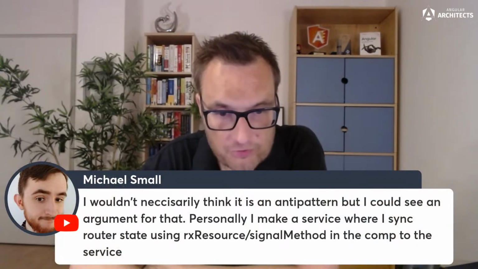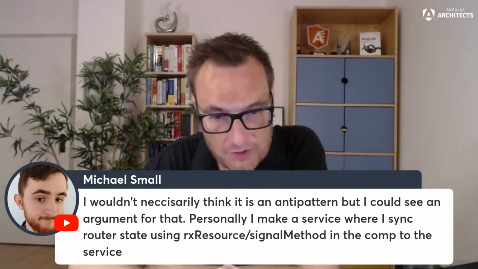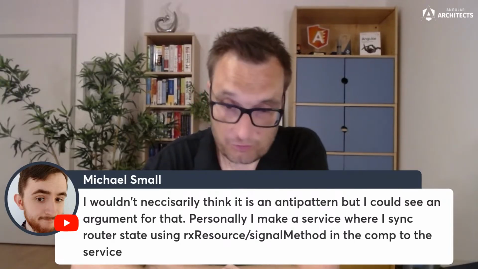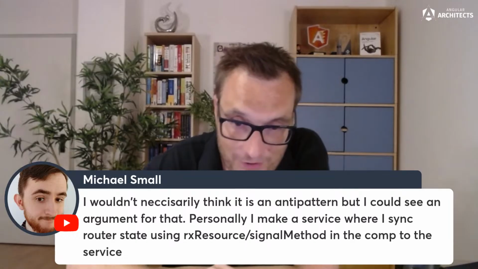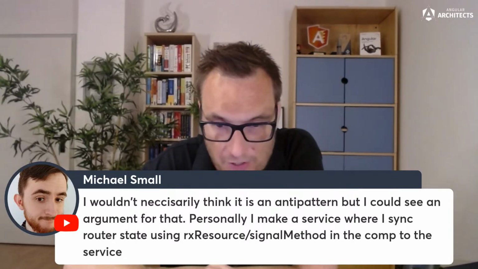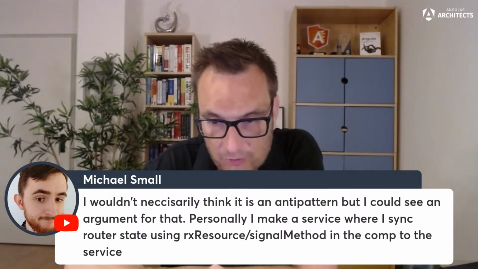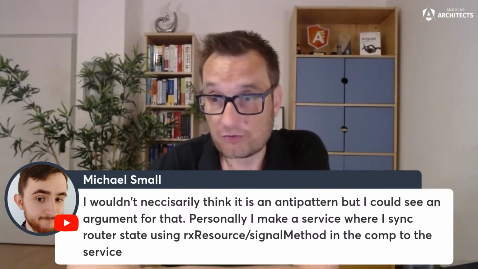Yeah, Michael says it's not necessarily an anti-pattern, yeah, but I could see an argument for that. Yeah, so one more time, we are on the same wave, which is really awesome. Personally, I make a service where I sync router state using the rxResource signal method in the component. Yeah, this is also my style, but I have also seen that some people inject their router into the store. Awesome.